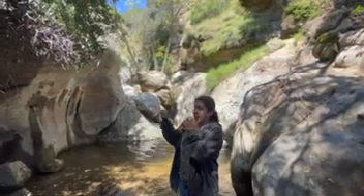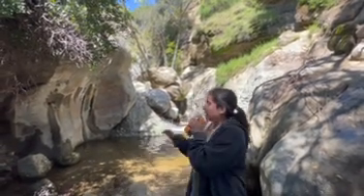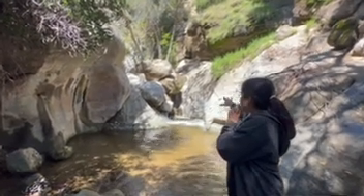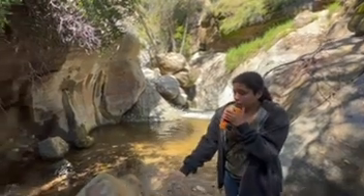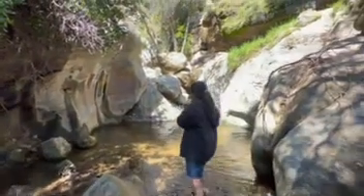Okay, we're here at the Santa Ynez River. Right now I'm standing near one of the riverbanks of the Santa Ynez, containing mostly water and gravel traveling through the water surface.